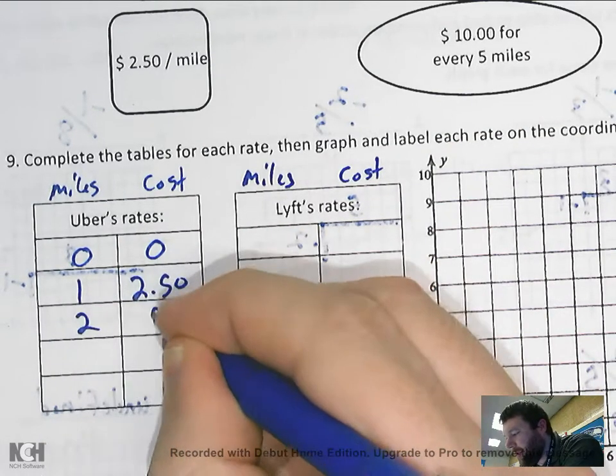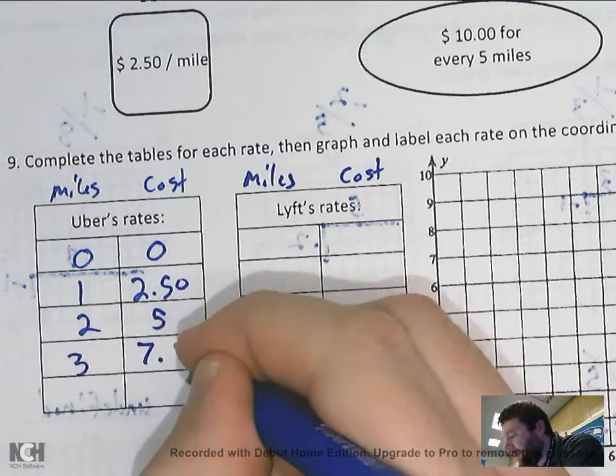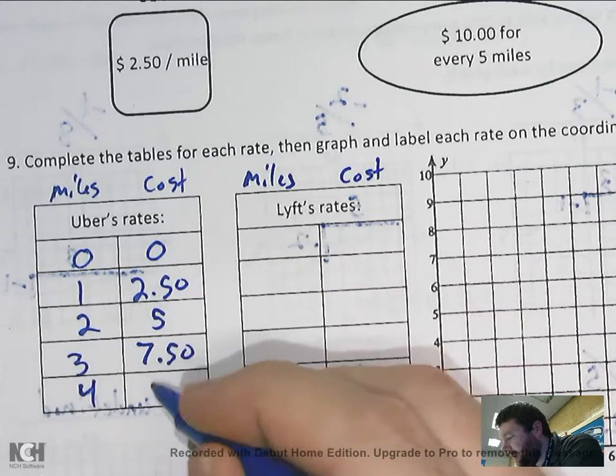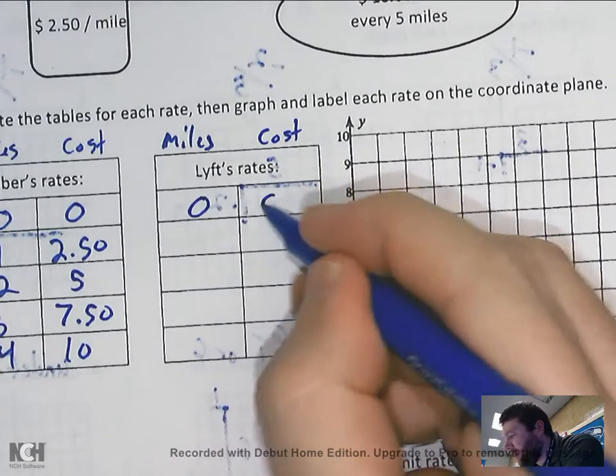At 2 miles, you'd be charged 5, right? You're just adding $2.50 each time. 3 miles would be $7.50. 4 miles, it would be $10. Okay? Now, same thing with Lyft.